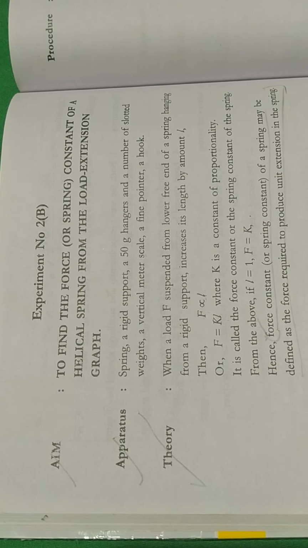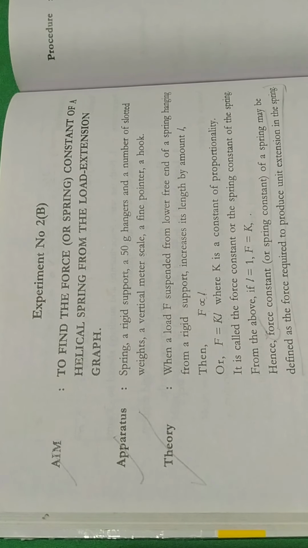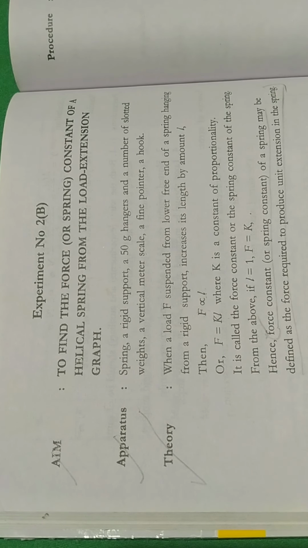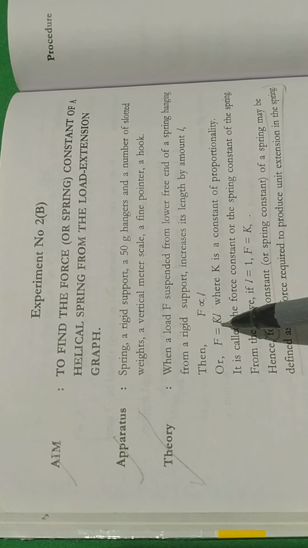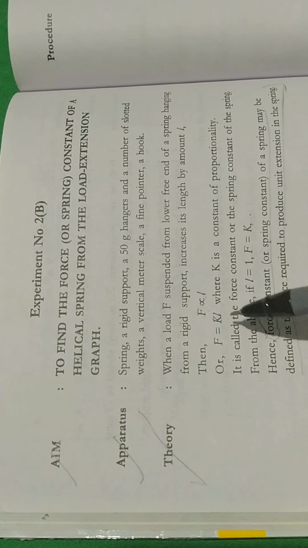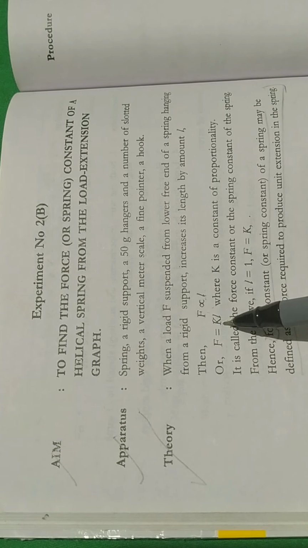So what is the theory for this experiment? When a load is suspended at the free end of the spring, it increases its length by L. That is the statement of Hooke's law: extension is directly proportional to the load, or load is directly proportional to the extension. So F is proportional to L, F equal to KL. K is called the spring constant. That is the value we have to find out.